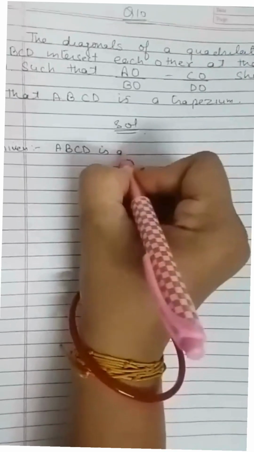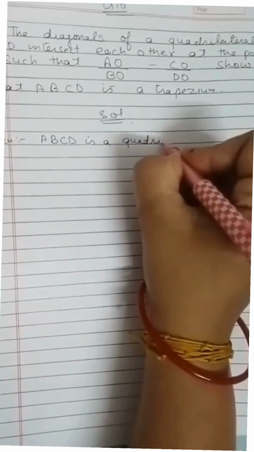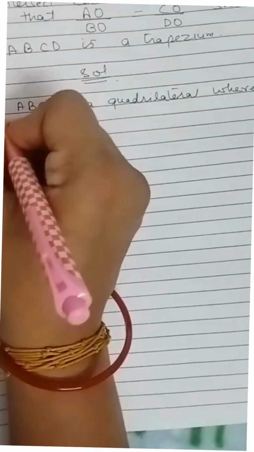ABCD is a quadrilateral where diagonals AC and BD intersect at O. So we don't have the figure of this question also, so we have to first draw a figure.